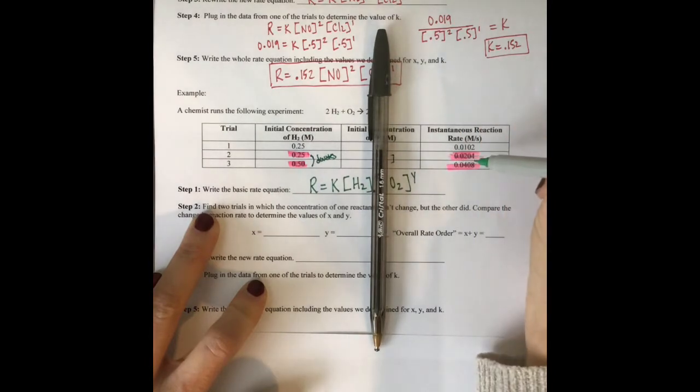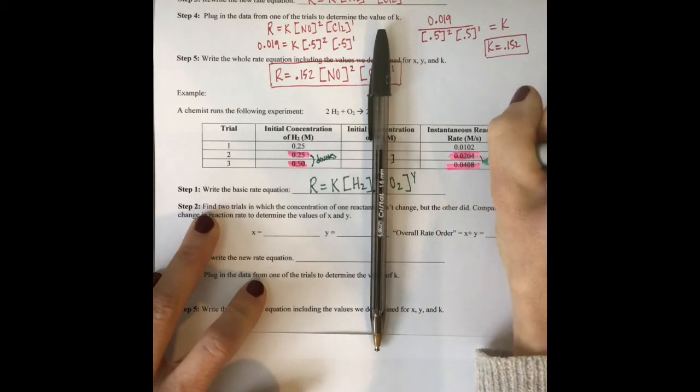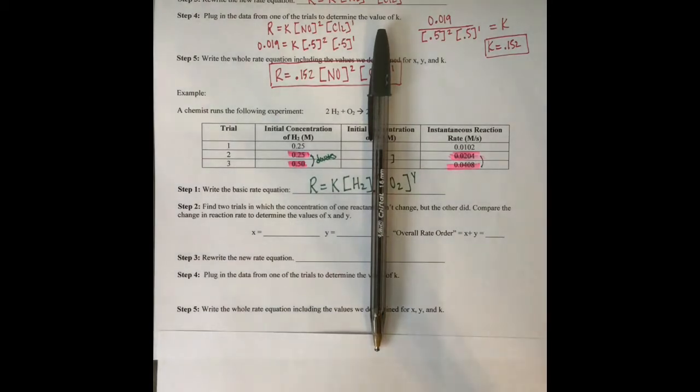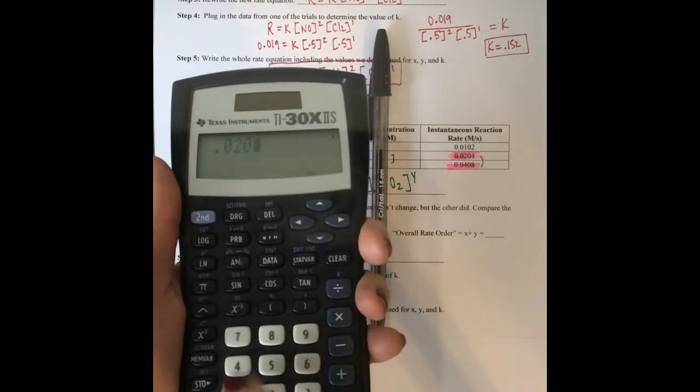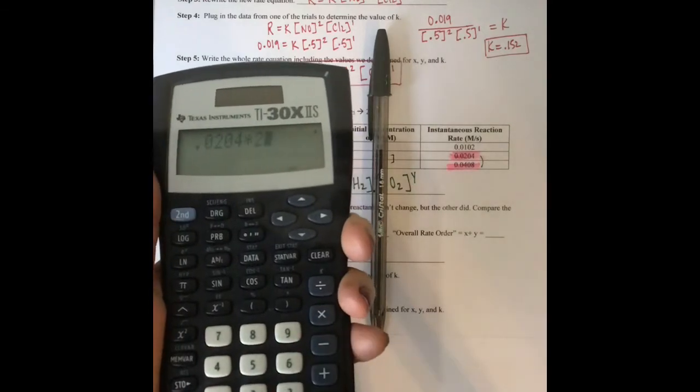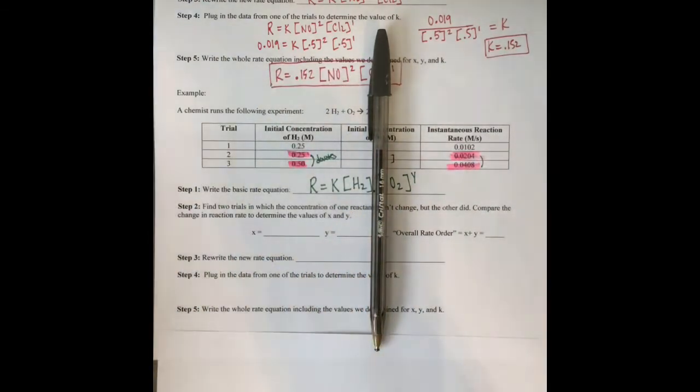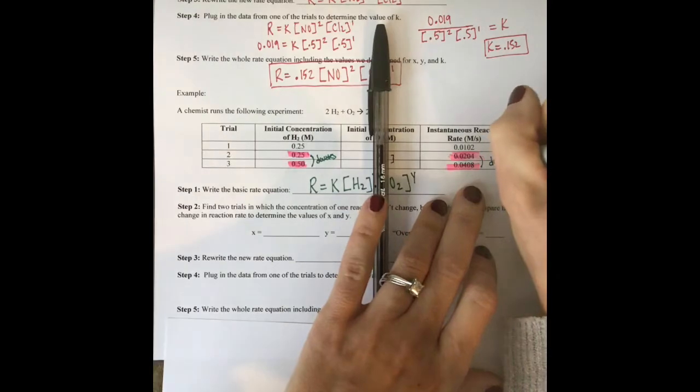How does that affect the rate? Is it staying the same? Is it doubling? Is it quadrupling? If you want to do this in your calculator, you can. It looks to me like it's doubling, but to make sure, you can multiply by 2, and indeed, this is also doubled.